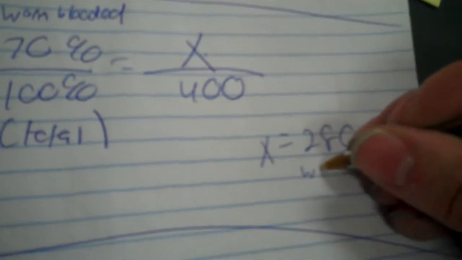Okay, another one. So there's "of." That's a dead giveaway. It's of 100%. 100 is the total, and in this problem, 70% were warm-blooded. How many of these animals were warm-blooded? We don't know, but I know how many total there are. There's 400. So 70 times 400 divided by 100 is 280. So 280 animals were warm-blooded. That easy, okay? It happens that fast.